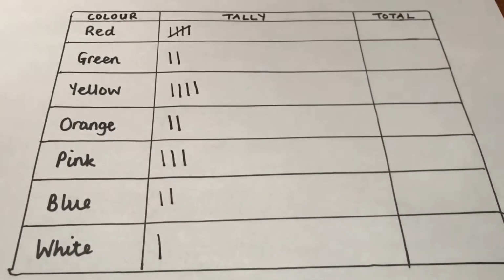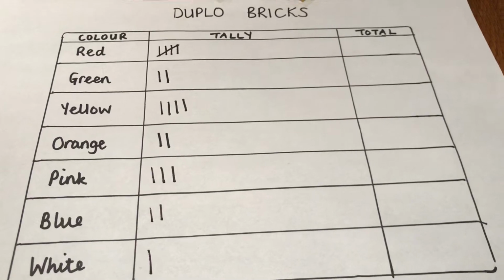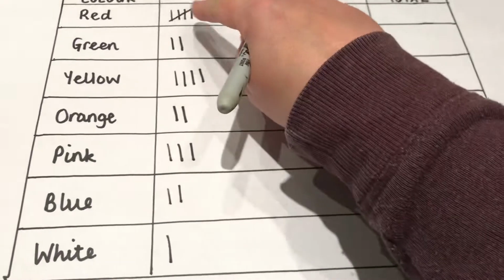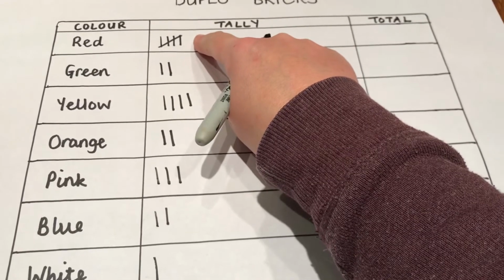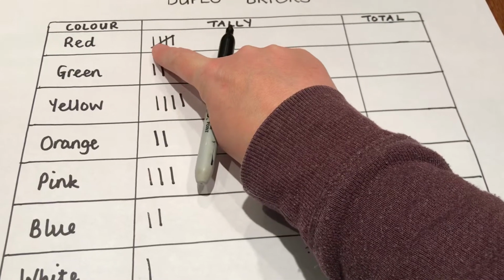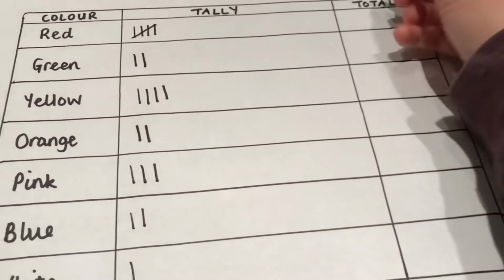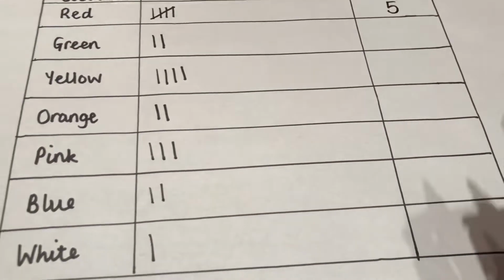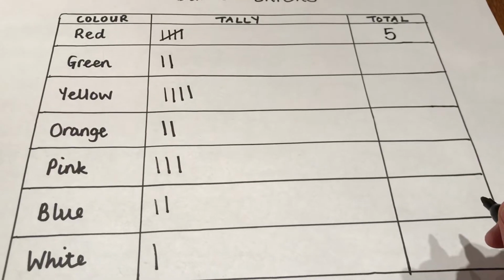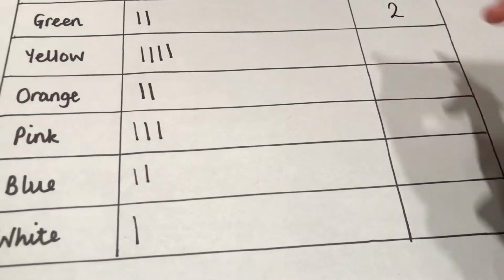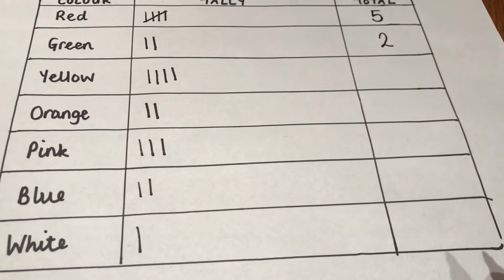Fantastic. So that's your tally part done. So now what we need to do is total up our tallies. So can you remember how many we had here? That's right. 1, 2, 3, 4. Number 5 shuts the door. So I have 5 here. How many greens did I have? That's right, I had 2. Yellow.